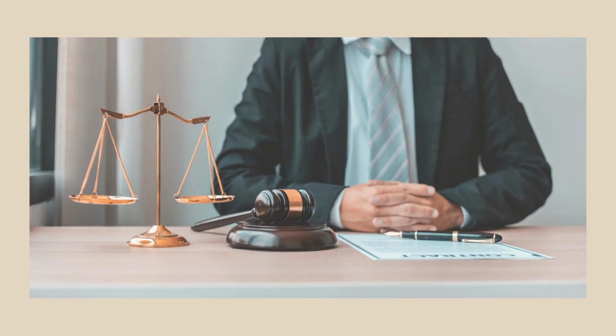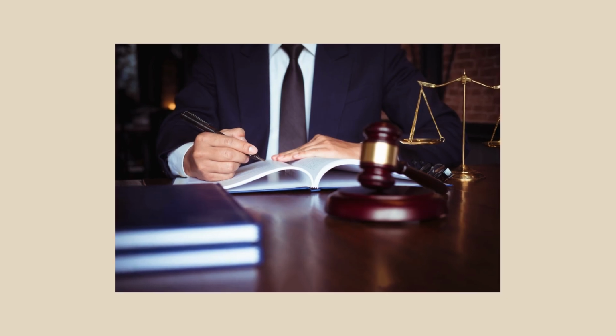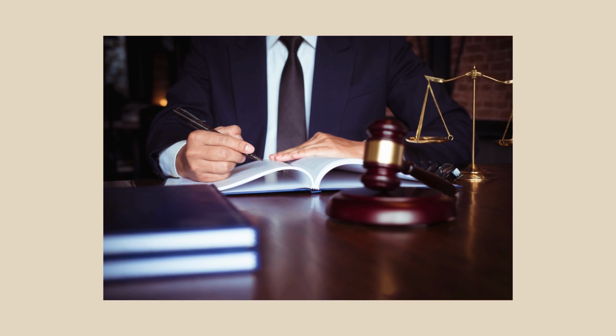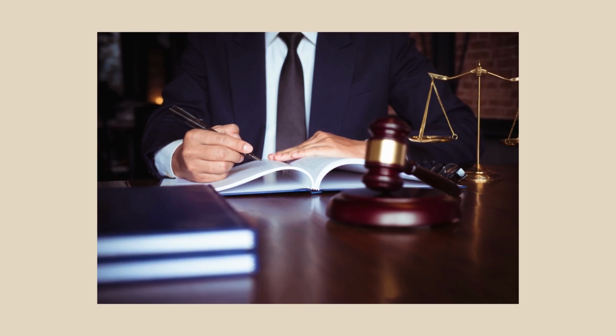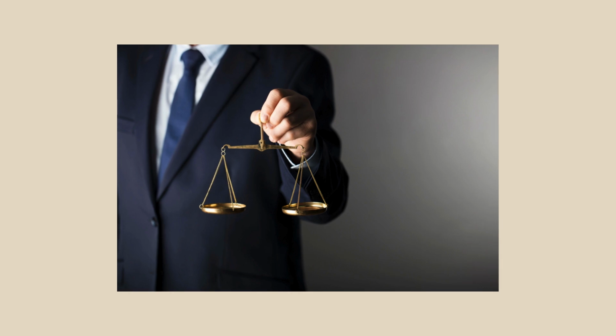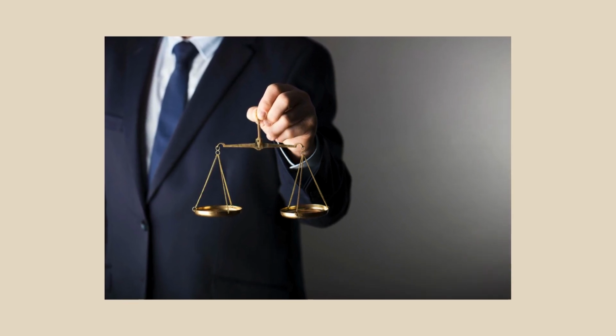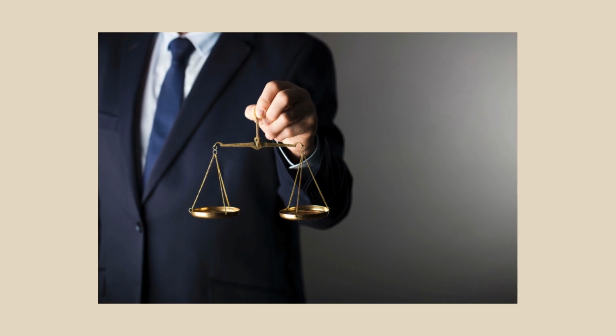Once the issues are identified, the analysis turns to the rules of law applied by the court. These rules may come from statutes, regulations, constitutional provisions, or prior case law. Understanding the legal framework allows the analyst to see how the court grounded its decision in existing legal doctrine.